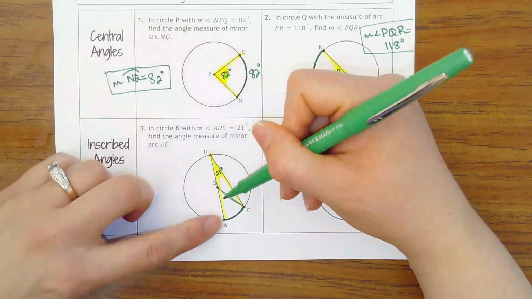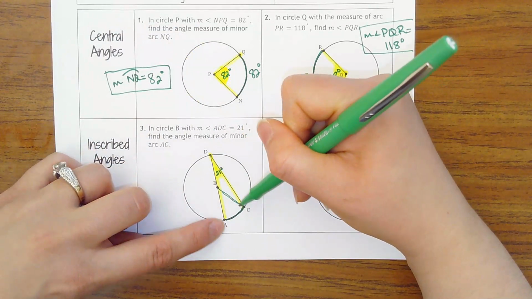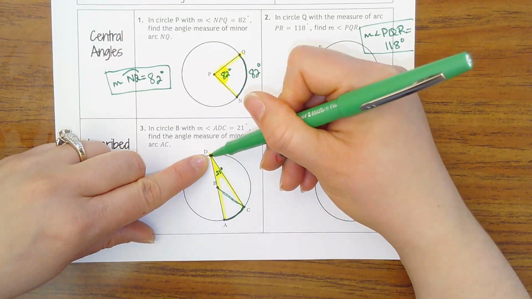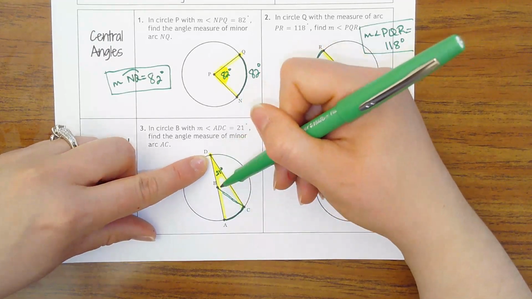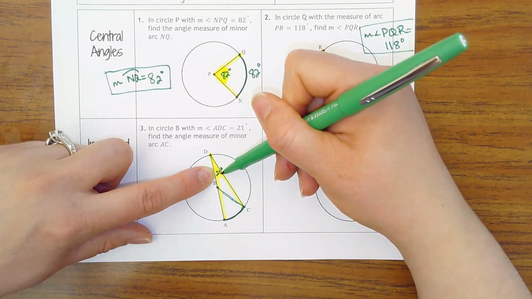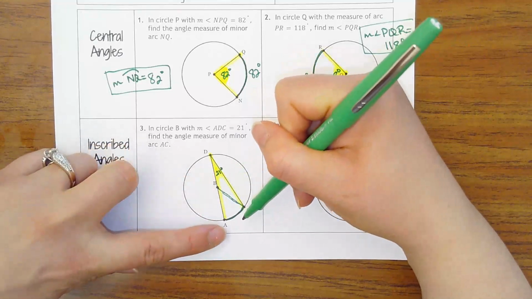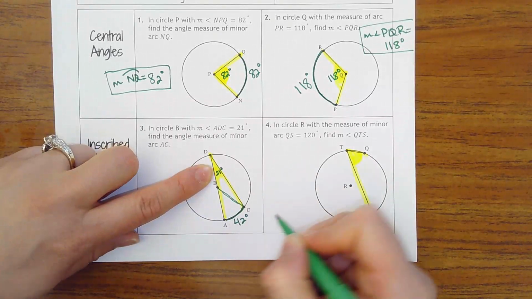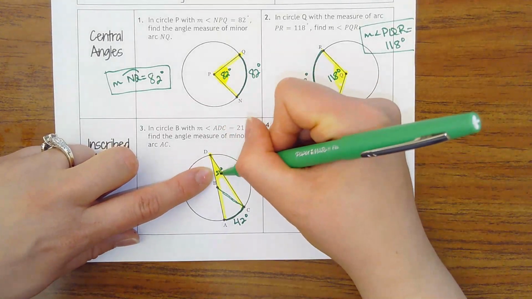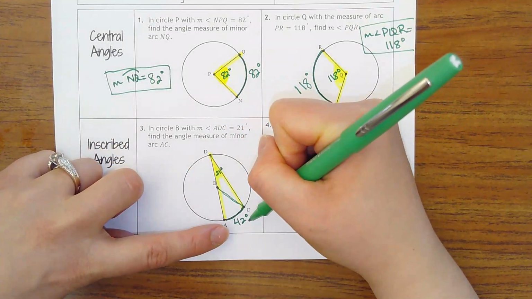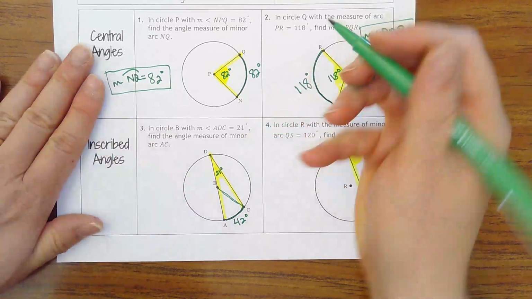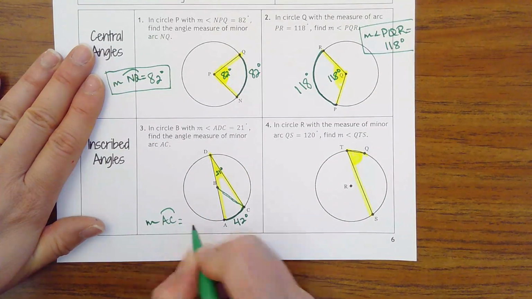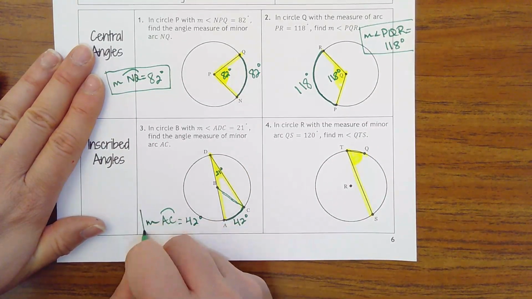But now what I'm doing is, instead of having my vertex here, I'm pulling it back. Now it's twice the distance away. So when I do that, it actually cuts this angle in half. So the arc needs to be double of what this angle was. That would mean this is 42 degrees. So back here, with an inscribed angle, we double it to get the arc. If we have the arc, we have to take half of it. So the measure of arc AC is 42 degrees.